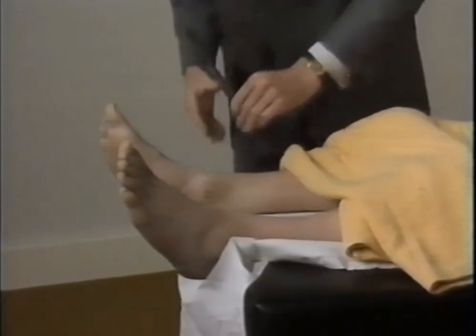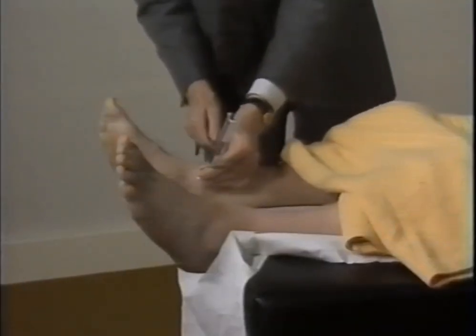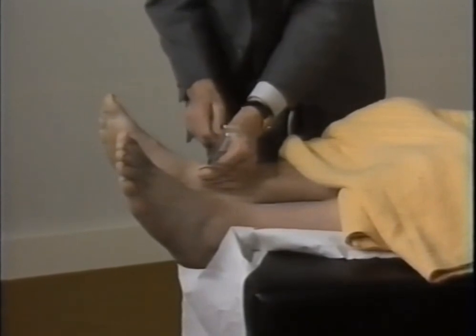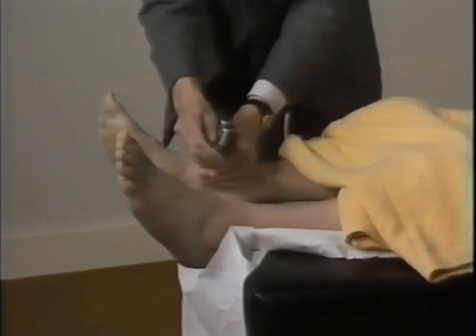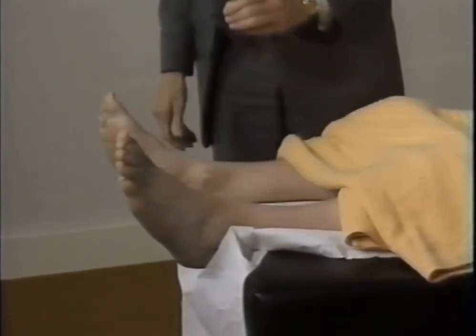I can make it more sensitive by saying, close your eyes, tell me when it stops. A good response.